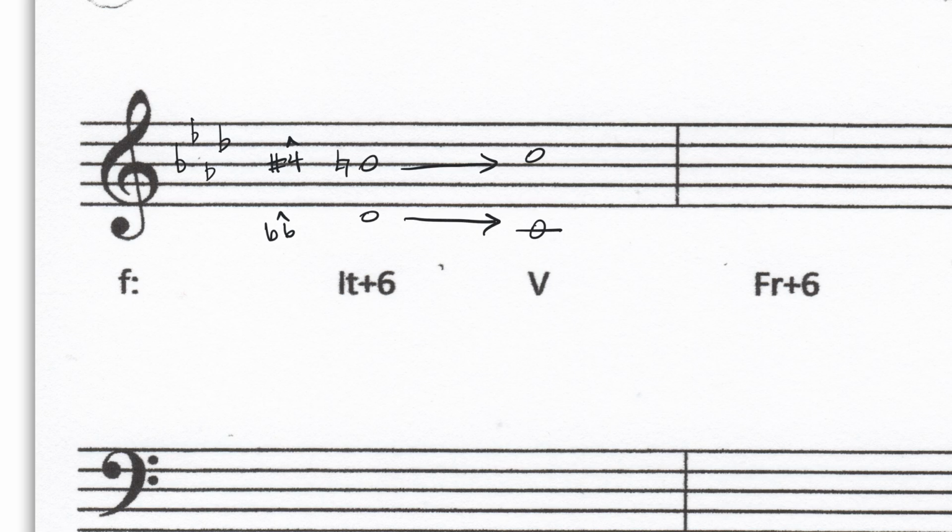Now for the Italian, we're going to need scale degree 1, which in our key is F natural. So this note finishes the Italian augmented 6 chord, which is scale degrees flat 6, sharp 4, and scale degree 1. The French and the German, which is coming up over there, are going to also have these same notes in it, but we're going to add extra notes to it.